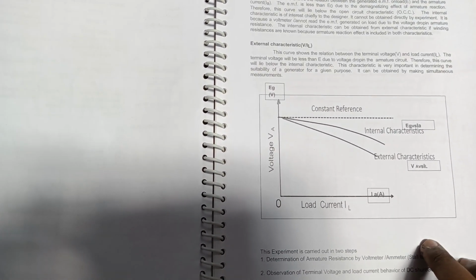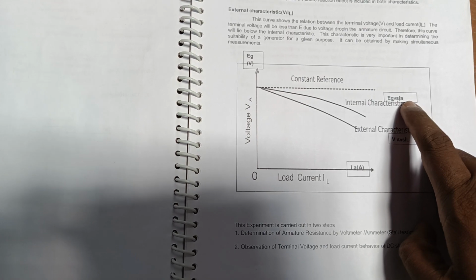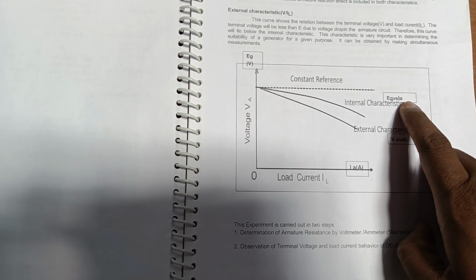Here, these are the model characteristic graphs. We will plot the internal characteristics between generated EMF versus armature current. The armature current is not directly measured. We measure the load current from the load ammeter and the field current from the field ammeter.